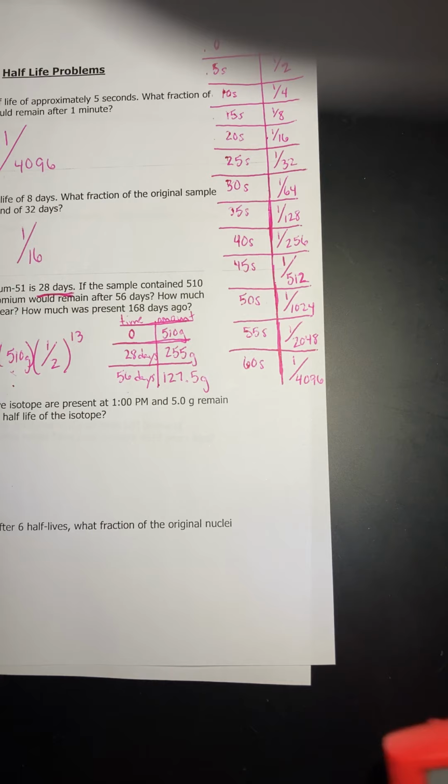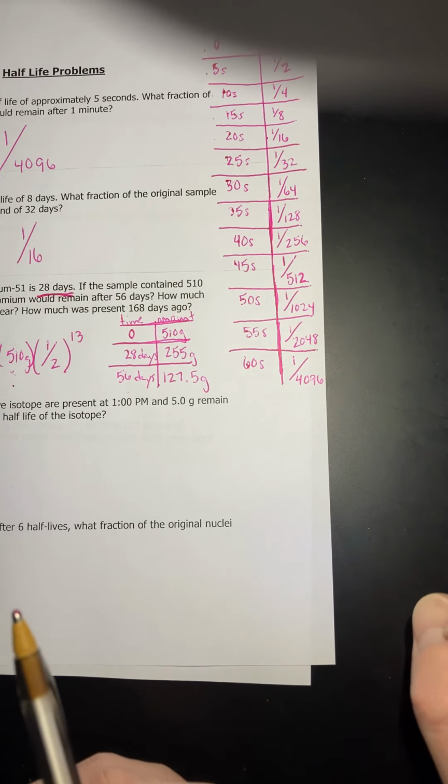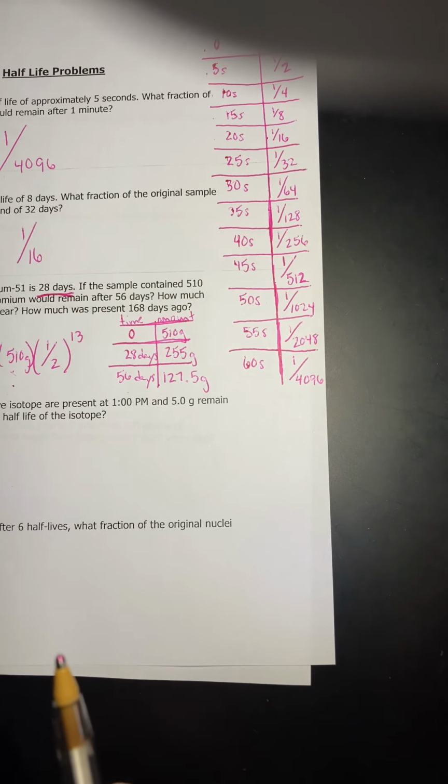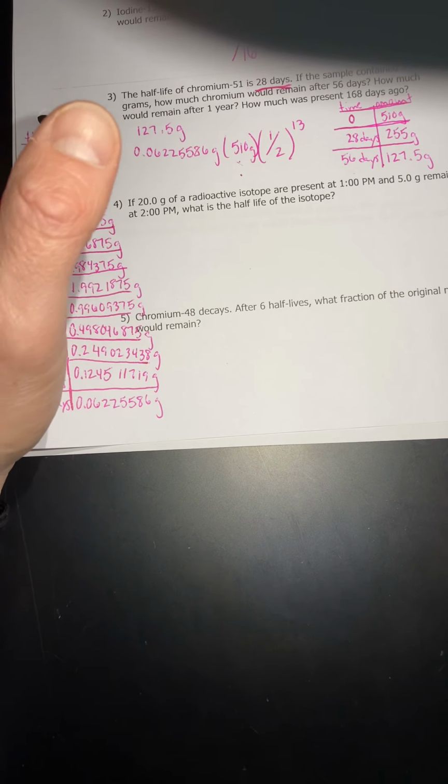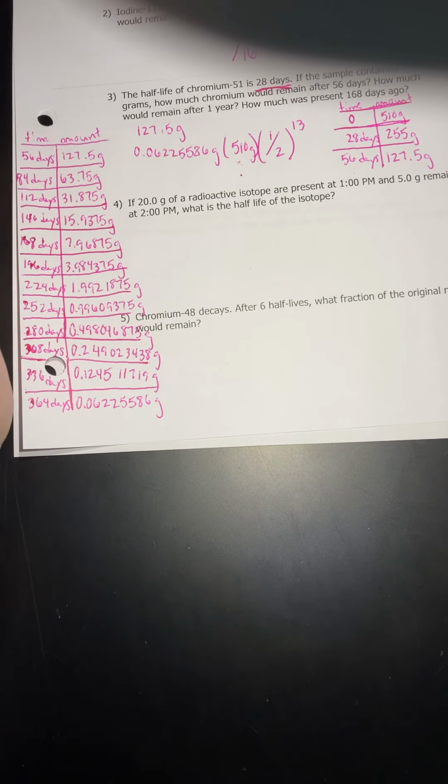This one, yeah. Wait, Mr. Harrison, where did you get the 13? There's 13 half-lives. Oh, okay. So all I did was take 365 divided by 28. Because 28 is the time of the half-life. 365 is the total amount of time. Okay.